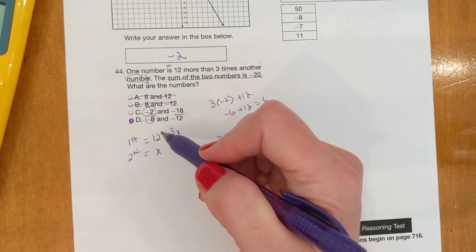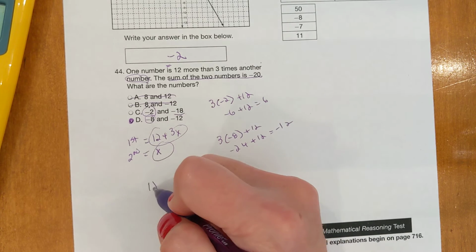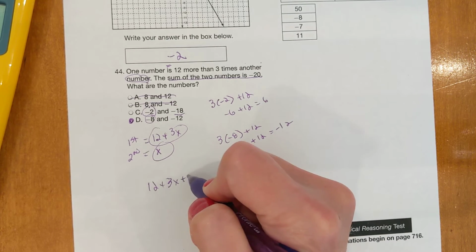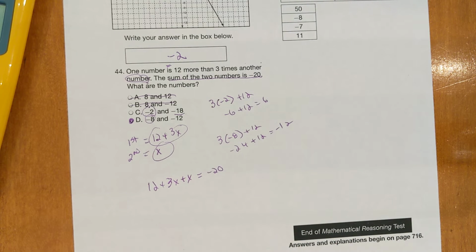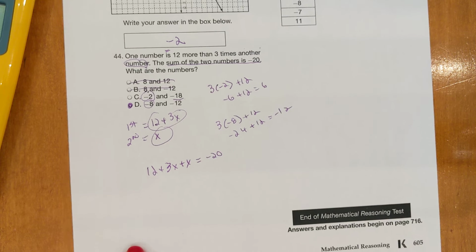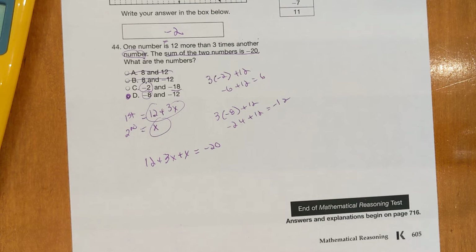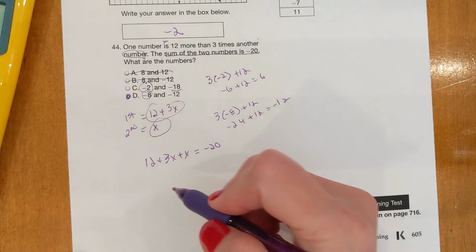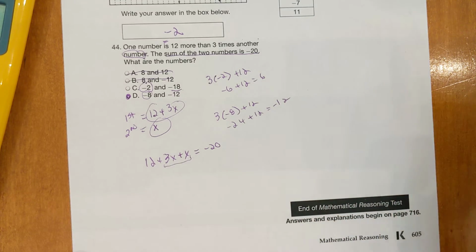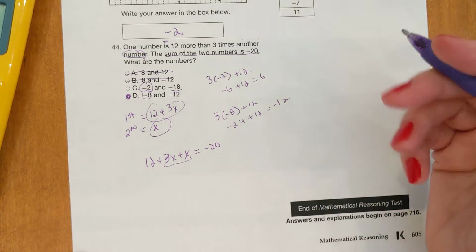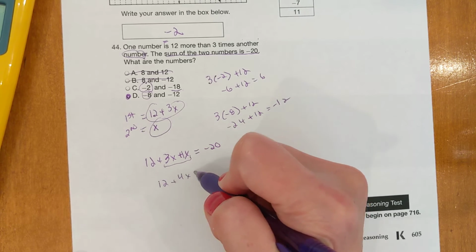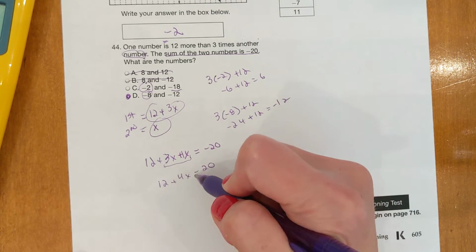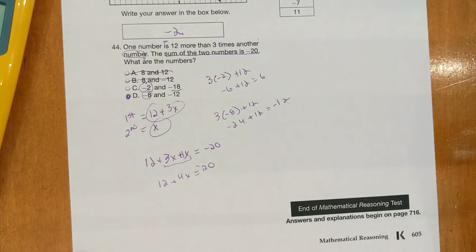And when you add those two together, the sum is equal to negative 20. So that's what your equation would be if you wanted to do the algebra of it. And again, the first step is parentheses. We have no parentheses. Second step, combine. We can combine those letters. They both are like terms. So 3x and 1x adds to 4x. So then that equals negative 20.